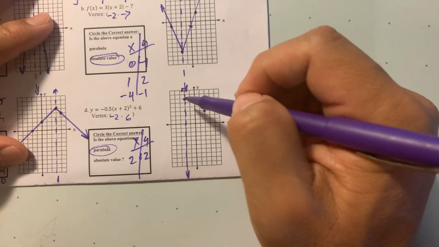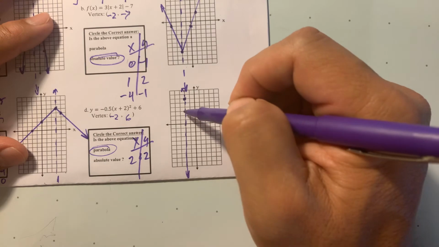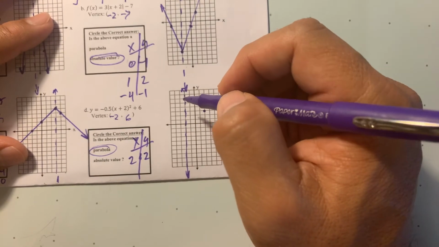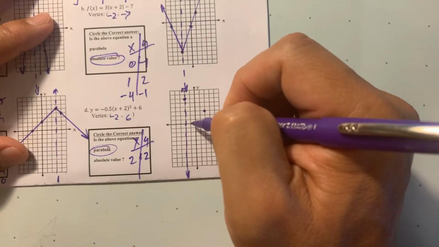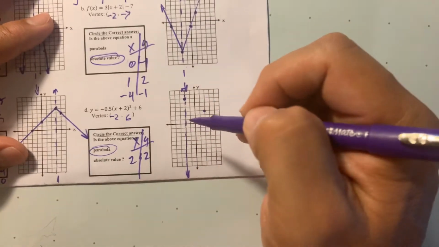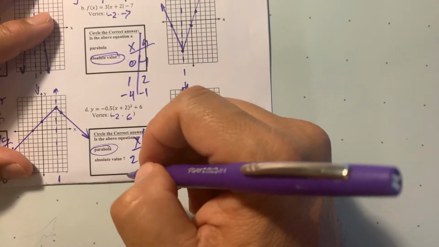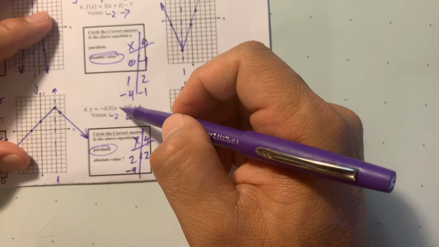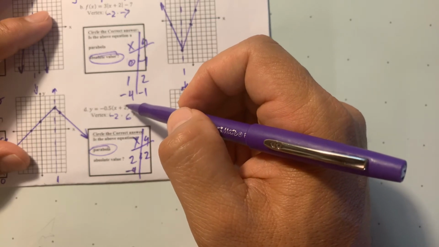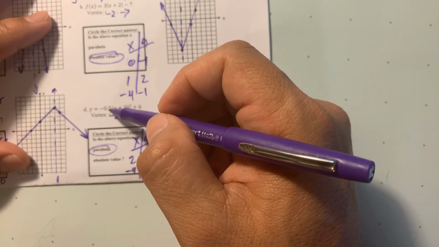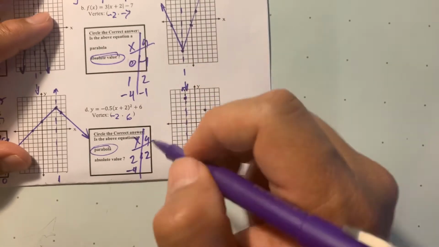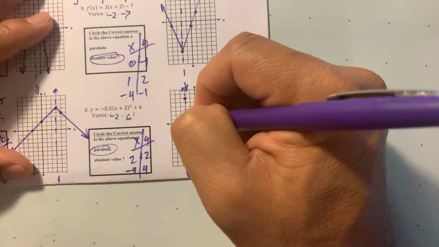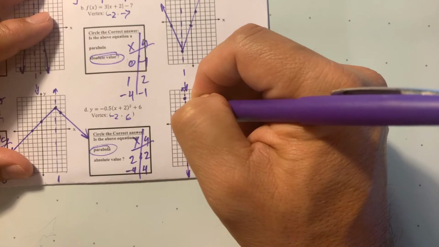And then, let's see, maybe I'll go over 4 on this one. So negative 4. Negative 4 plus 2 is negative 2. Negative 2 squared is 4. 4 times negative 0.5 is negative 2. Negative 2 plus 6 is 4. So I've got negative 4, 4, and then positive 4, 4.